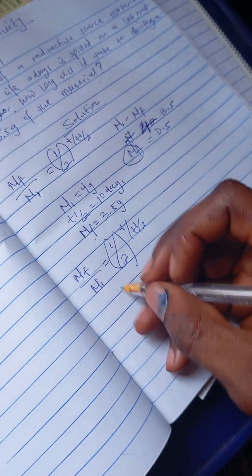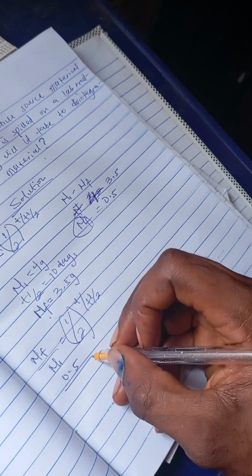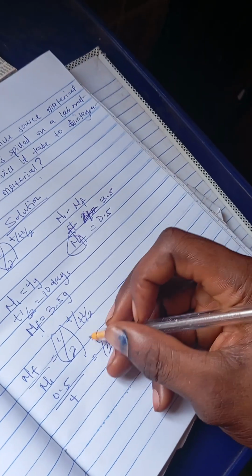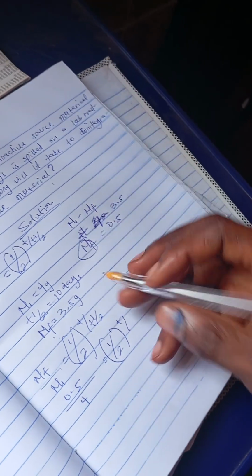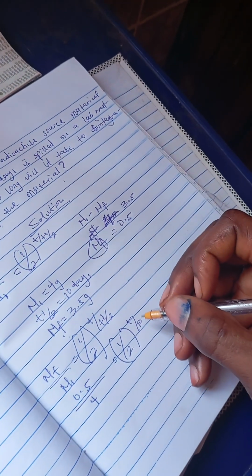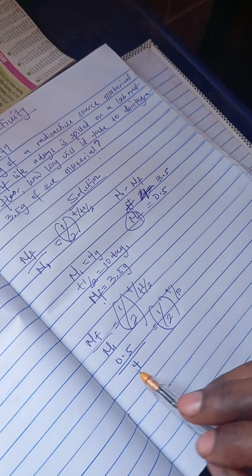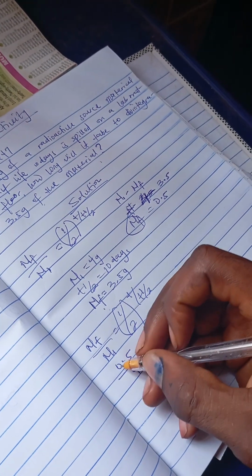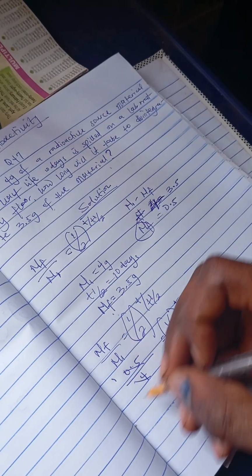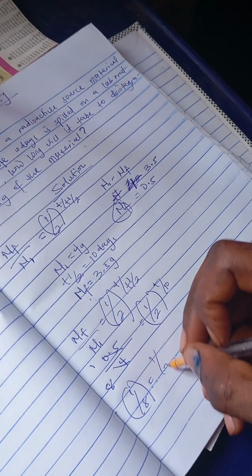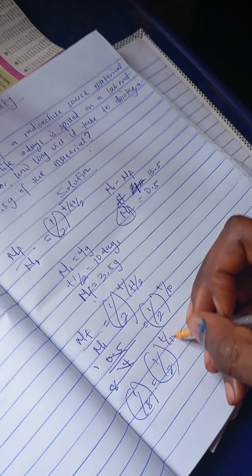You understand? So what's NF? NF is 0.5 over what is NI? 4, equal to 1 over 2 to the power t over half-life. The half-life is 10. Having done that, we have to find a way to make this side look like this side. You know that 0.5 over 4 is the same thing as 1 over 8, equal to 1 over 2 to the power t over 10.